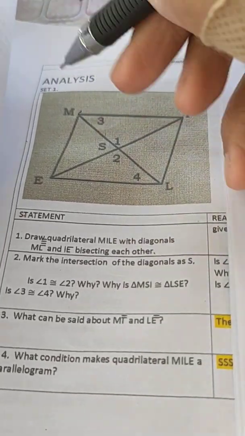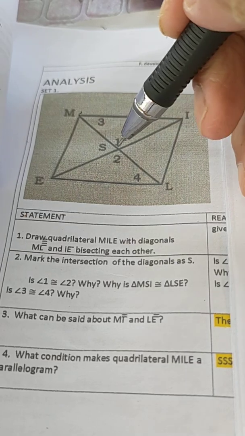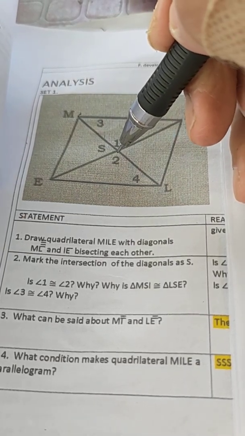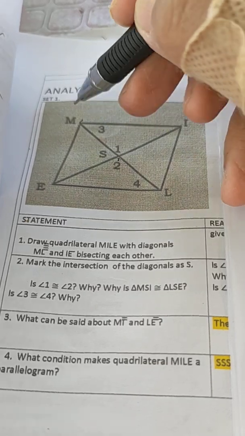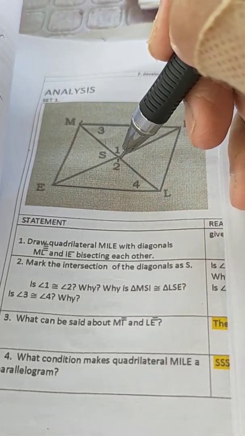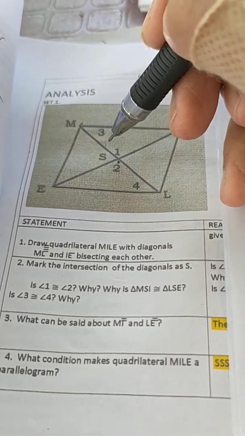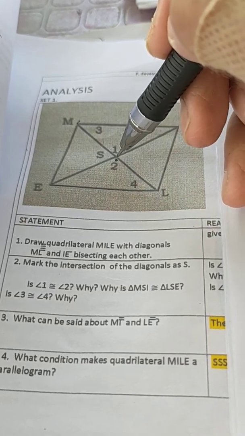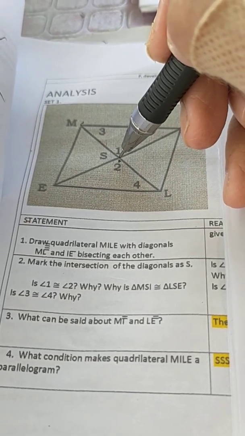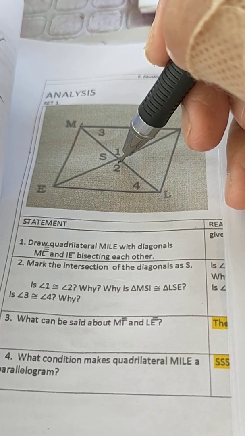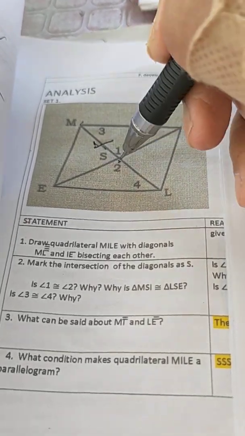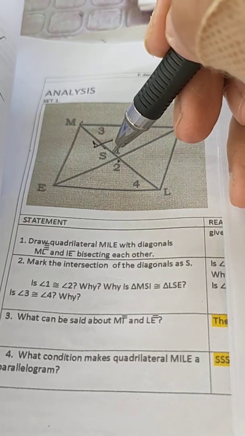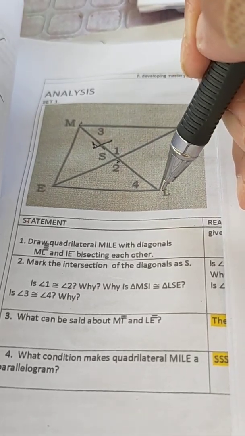So for this diagonal, this point here in the middle is the midpoint of line ML, and this part will be equal to this part of the line here from the midpoint to L.